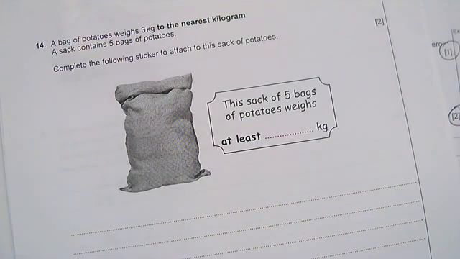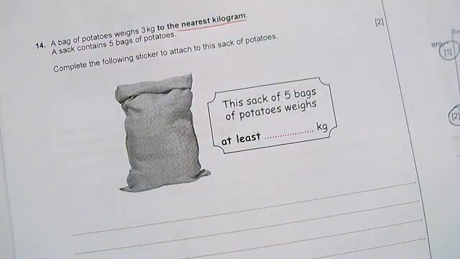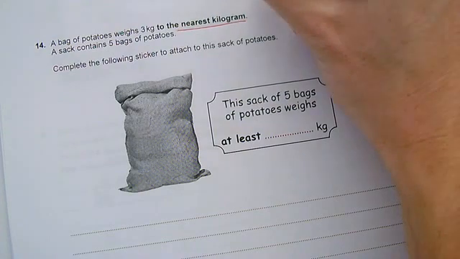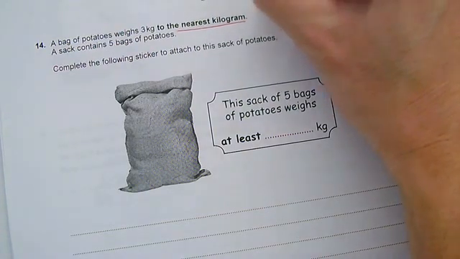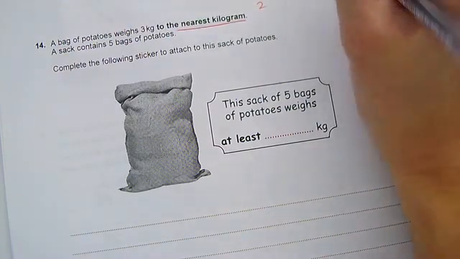Okay then. Right, the key word here is the nearest kilogram. That means it's been rounded to the nearest kilogram. This means it's a question on upper and lower bounds. Good, so you know what that is. Nearest kilogram means 1 kilogram. You divide that by 2 and you halve it to get 0.5 kilograms.